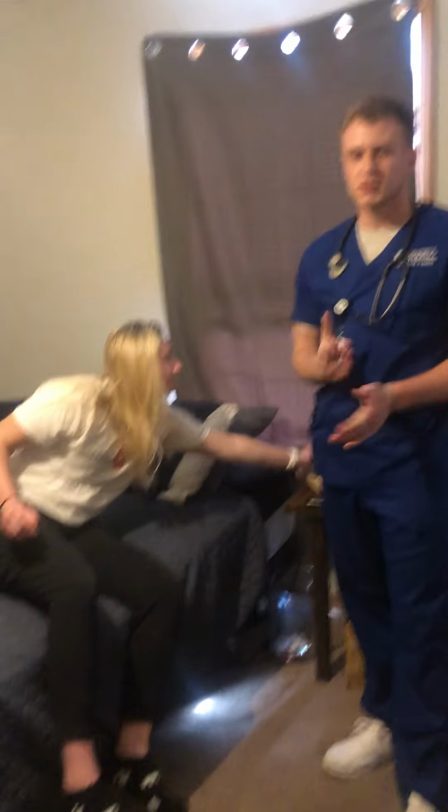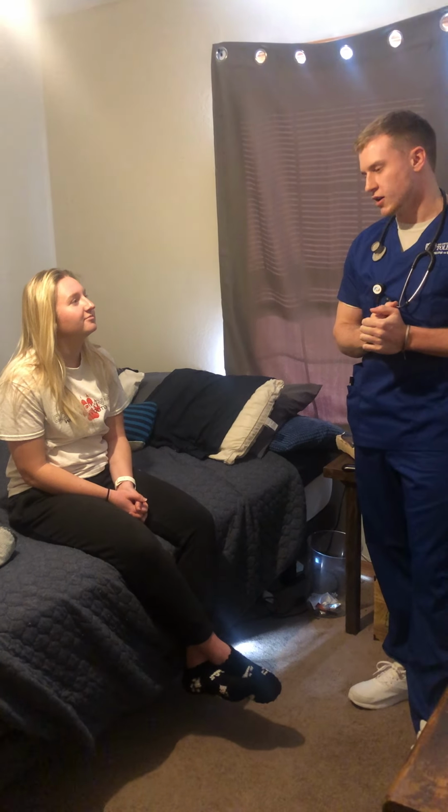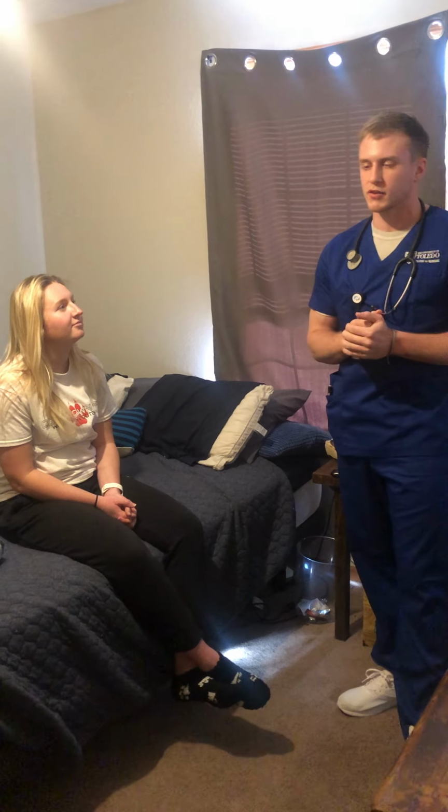Alright, so first things first, I'm going to enter the patient's room. I'm going to wash my hands, make sure I have all supplies necessary on hand. I'm going to introduce myself to the patient. So hi, my name is Coffman. I'll be your nurse today. And I'm going to ask my patient to identify herself with 2 identifiers.